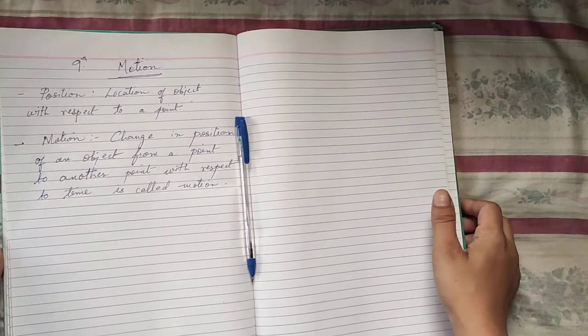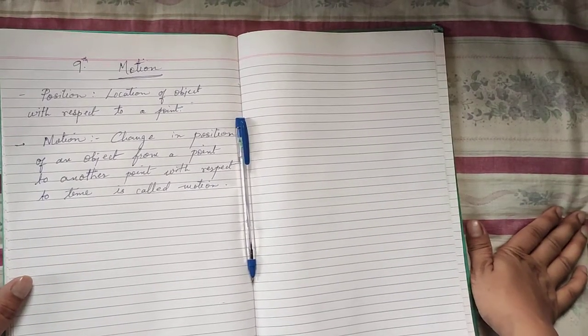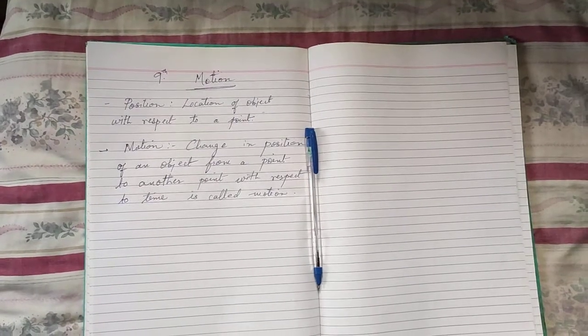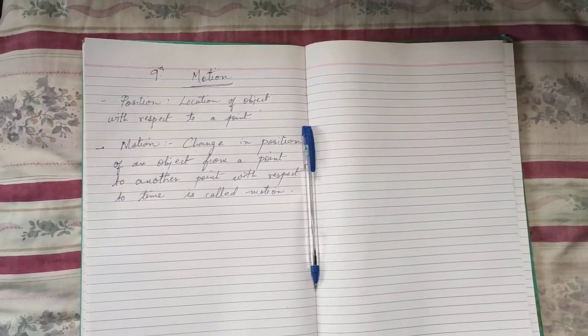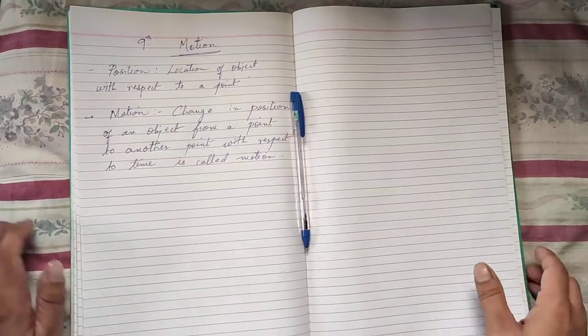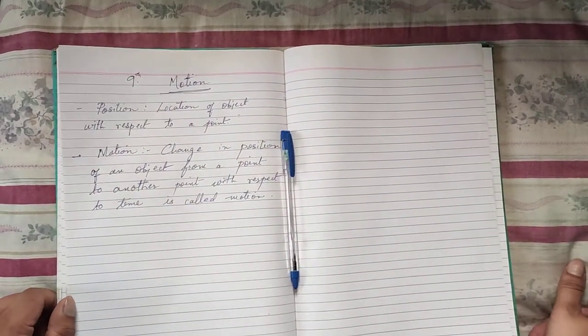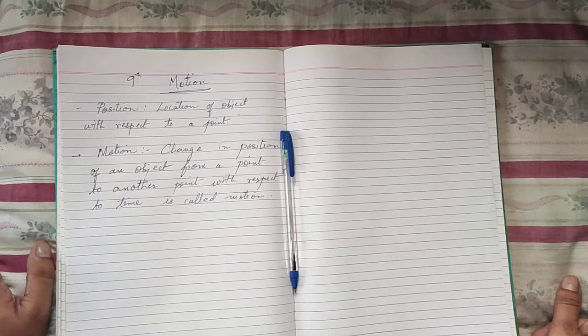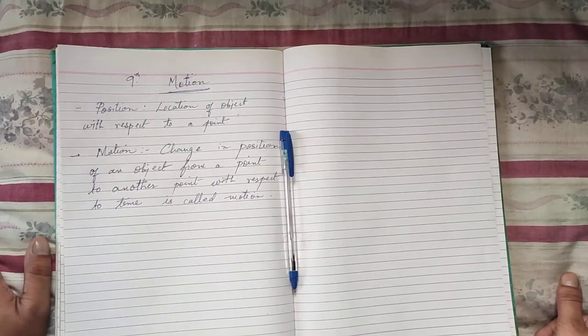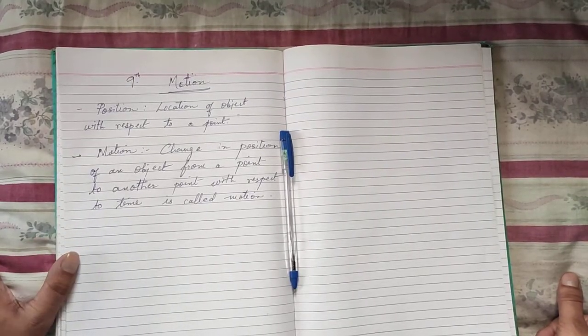Hello students, so today we are going to study the first chapter of the standard 9th physics, that is motion. However, you have studied a little bit about motion in the previous classes in the primary section, but we are going to study it over here in a little more detail. Once again, as this is also the basics for the standard 11th physics, so please pay attention as it is going to be quite different from what you have studied in standard 8th and also in standard 7th.